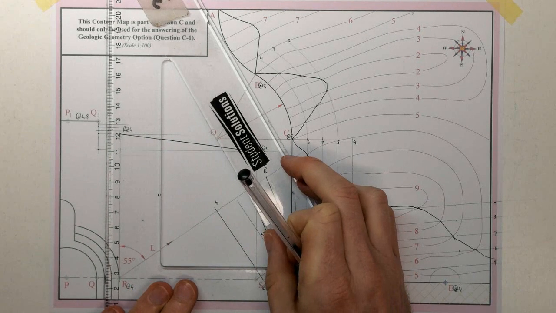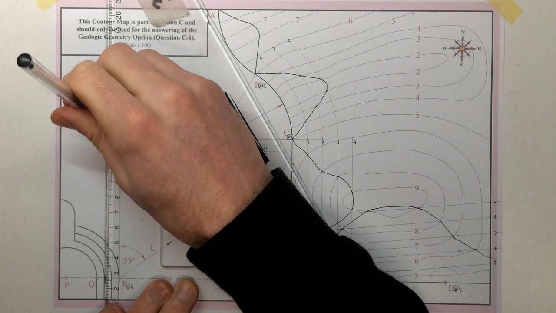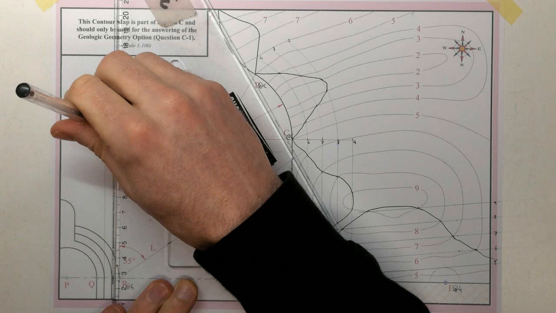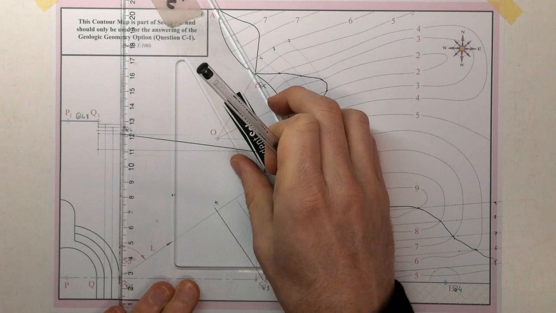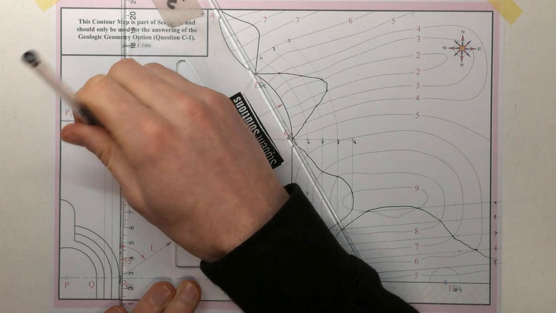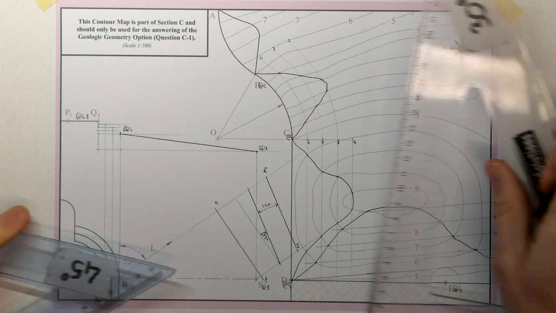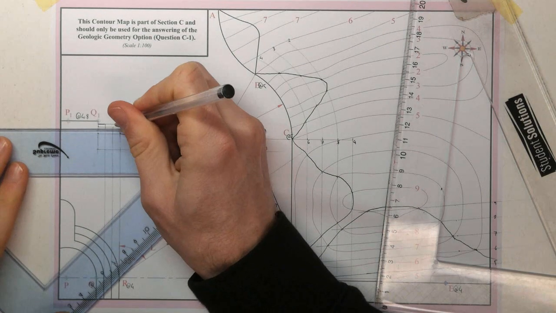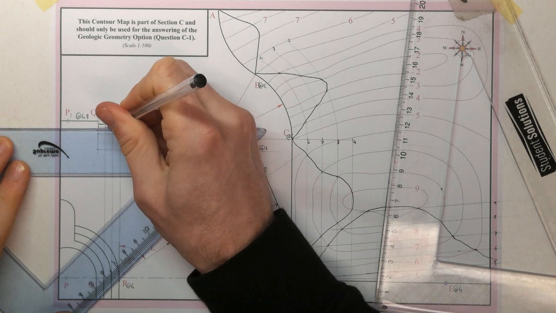So first step goes down to 4.6, then 4.4, 4.2. So let's draw on those steps, each one there.